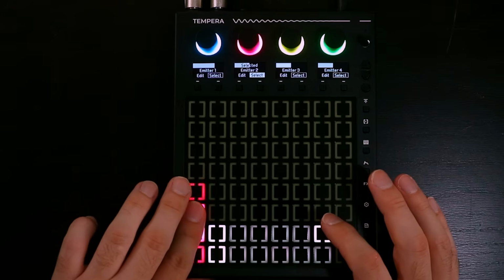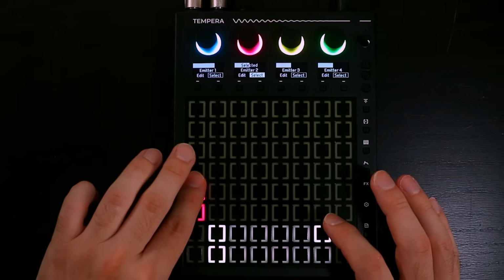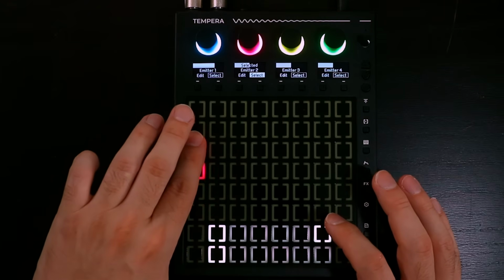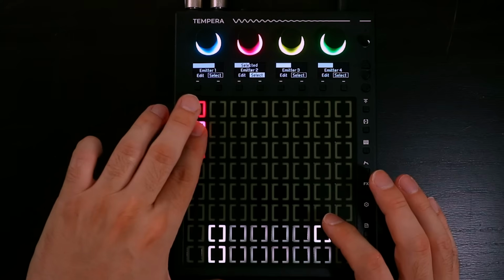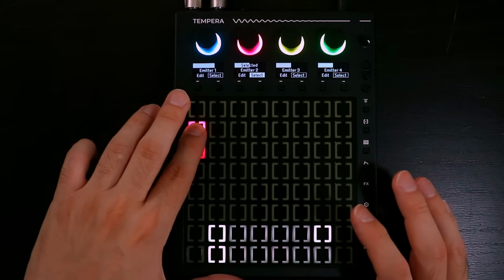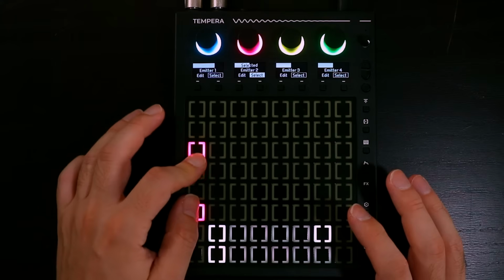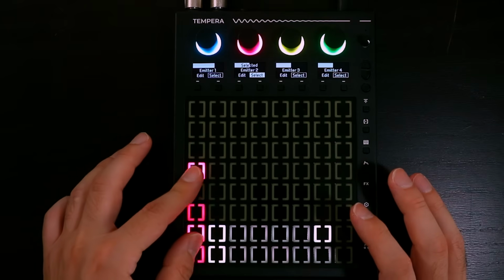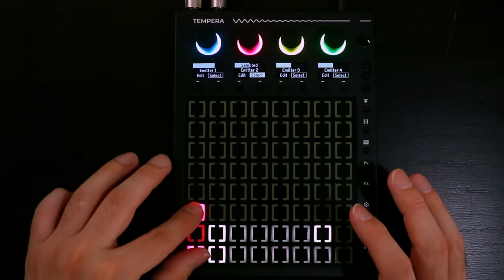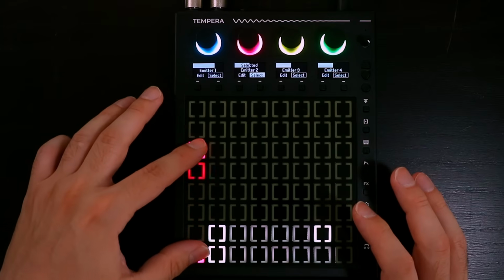But as I delved more into the functionality and got to know the instrument and understand how it works, it came to me that I think this is the missing link for me in a live setup that I've been wanting to put together for a while.